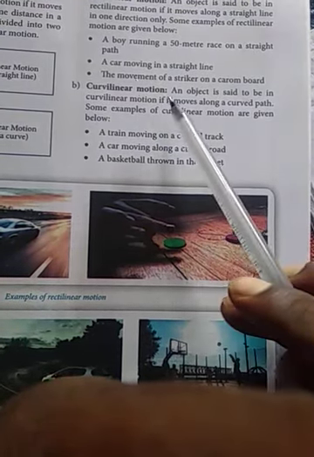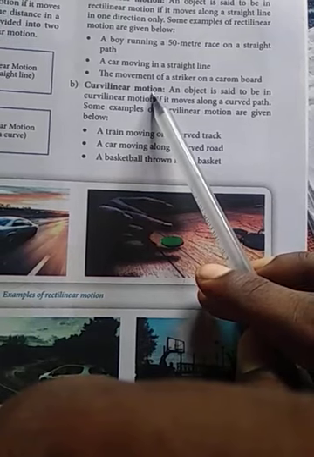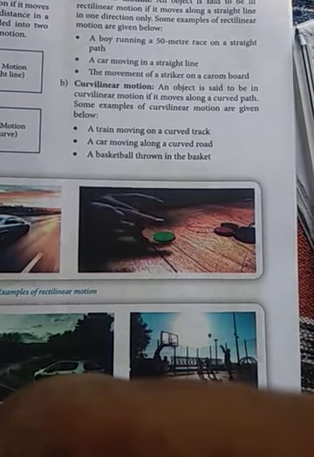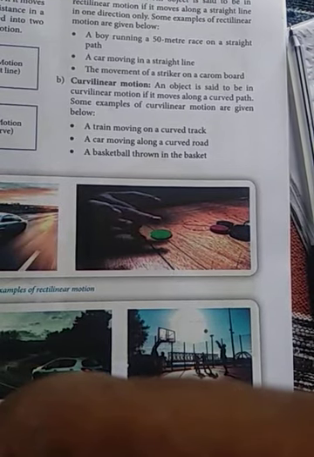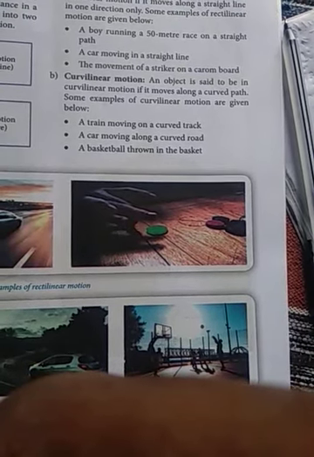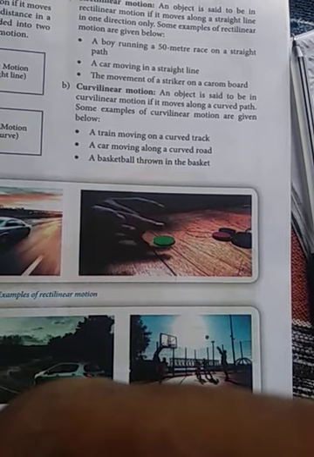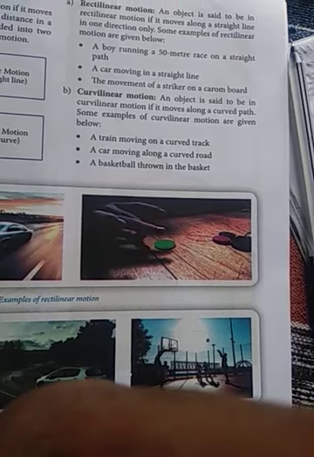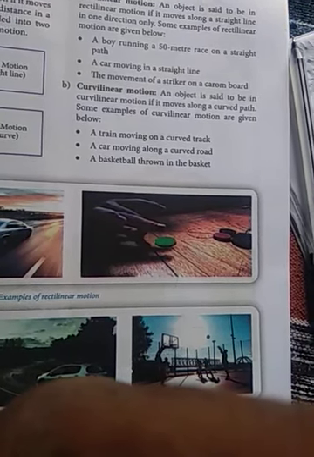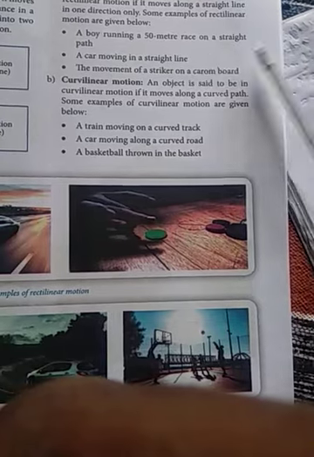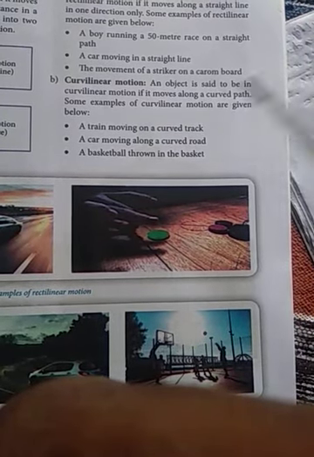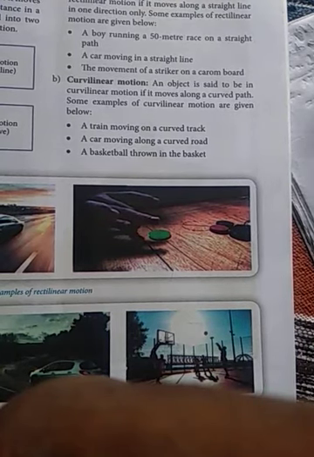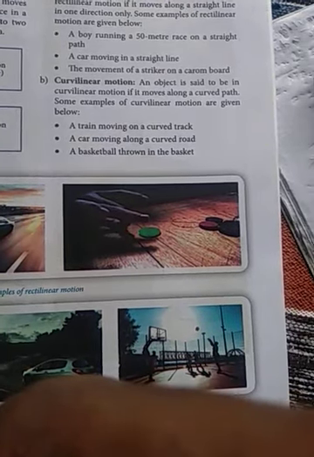Now curvilinear motion. This is another type of translatory motion. An object is said to be in curvilinear motion if it moves along a curved path. If the path of the motion of the body is a curved one, then the body is said to have curvilinear motion. Examples of curvilinear motion are a train moving on a curved track, a car moving along a curved road, and a basketball thrown into a basket, which follows a curved path.